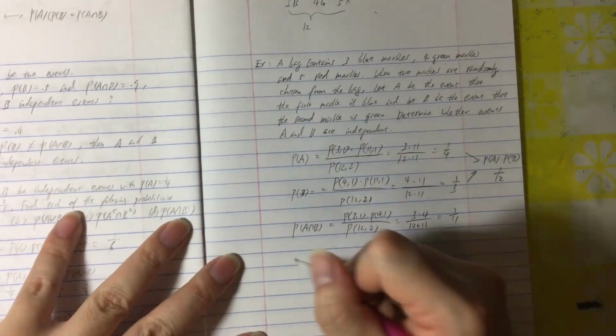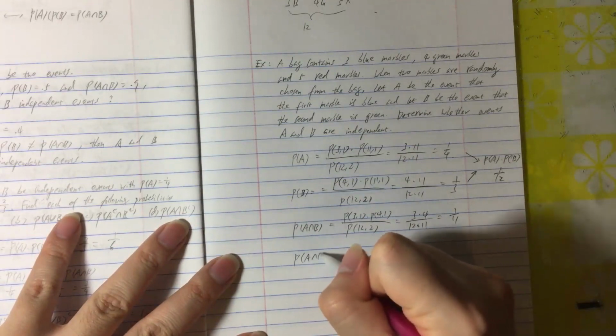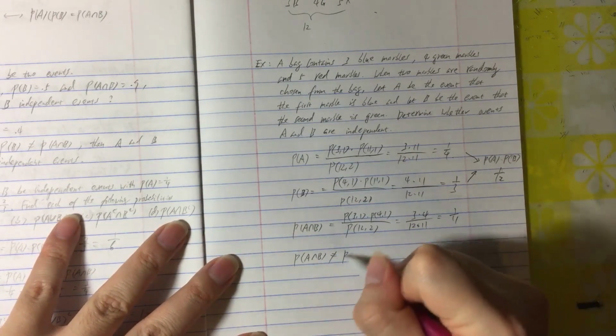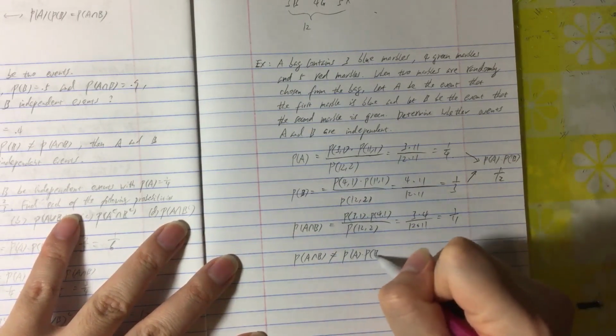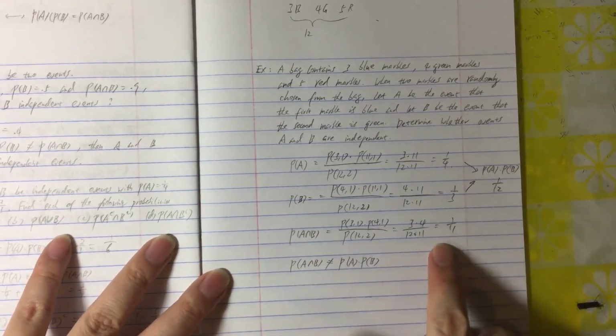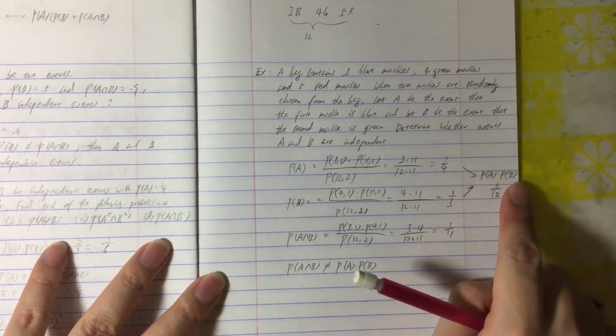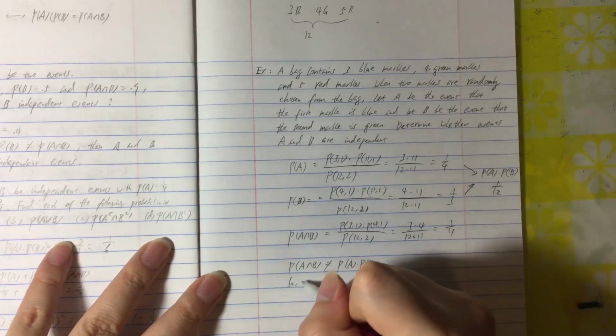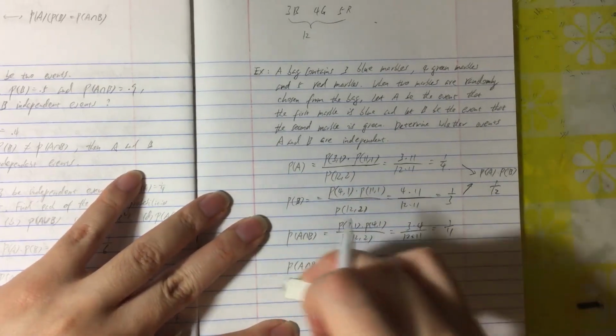And here we can see that probability of A intersection B is not the same as probability of A times probability of B. So A and B are dependent, they are not independent.